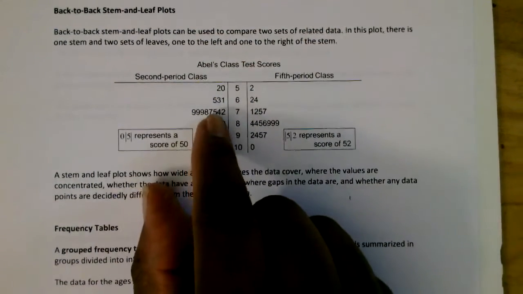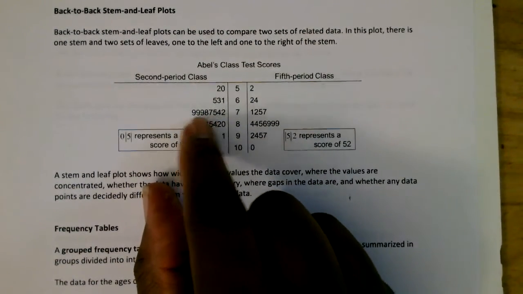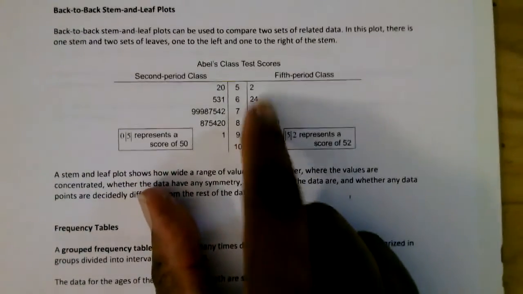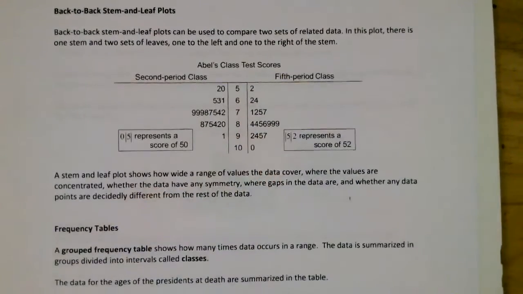Now notice the leaves on the left are going to be going in numerical order from right to left, as you can see. For the other class, the leaves on the right are going to be from left to right, least to greatest. And a stem and leaf plot shows how wide a range of values the data cover, where the values are concentrated, whether the data has any symmetry, where gaps in the data are, and whether any data points are decidedly different from the rest of the data. Okay, so pretty much you can paint a picture of what a stem and leaf plot tells us.